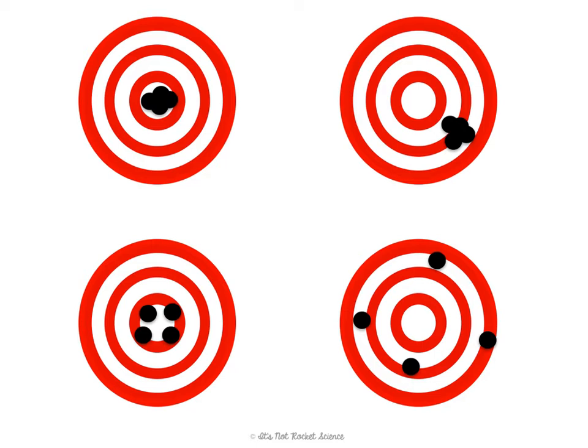The first one, all the dots are in the center. So in this one, we would consider this to be precise and accurate. Okay, so it's accurate because it did hit the middle of the bullseye. That was the plan, that was the goal. It's correct, it's in the center of the bullseye. And it is also precise because all of the dots or darts that were thrown actually hit around the same location. So that makes it accurate and it makes it precise.